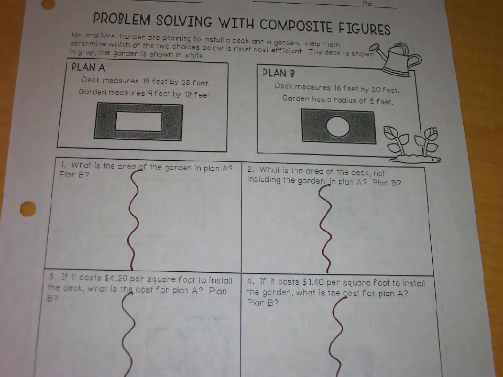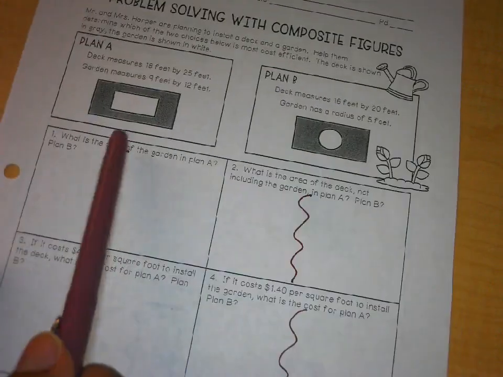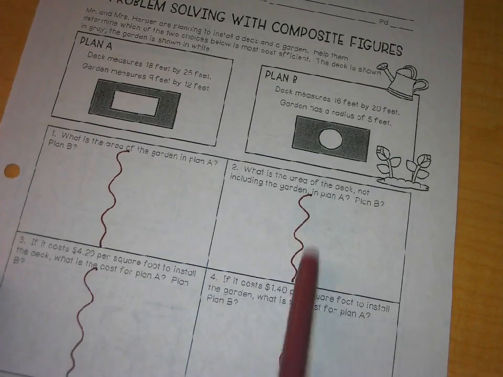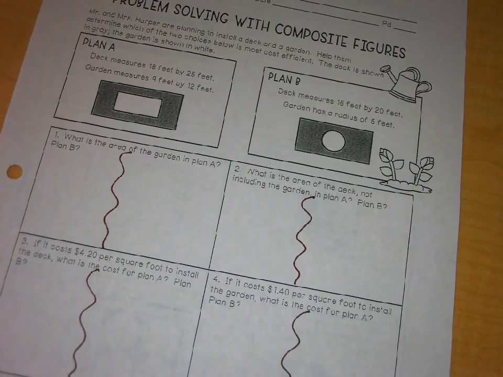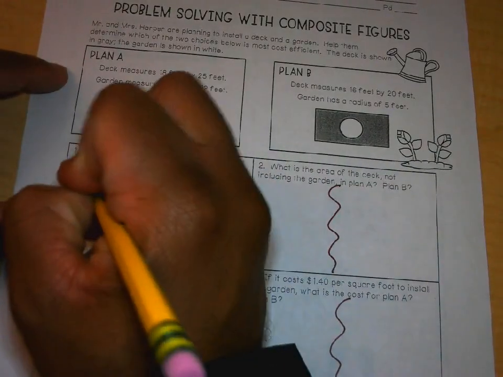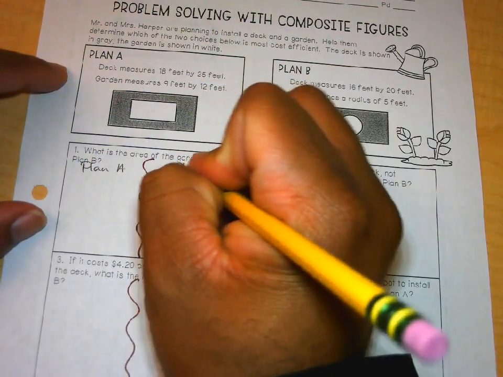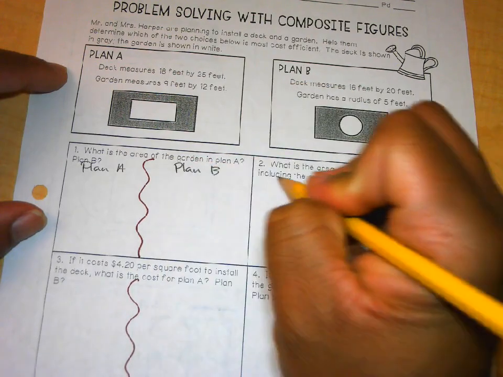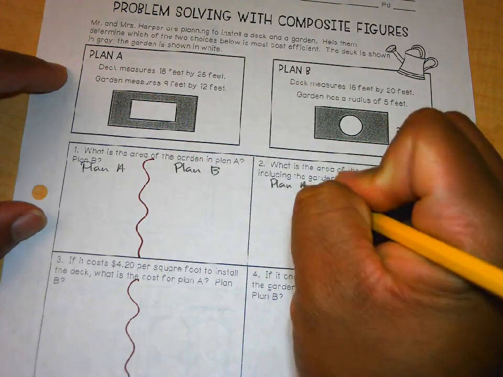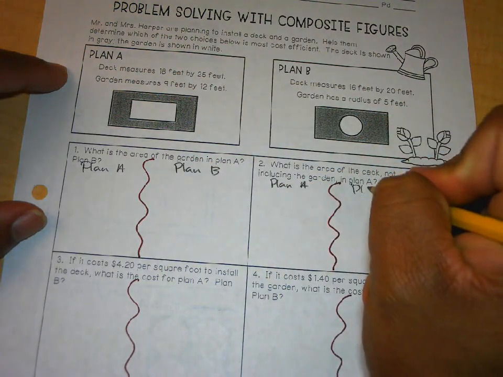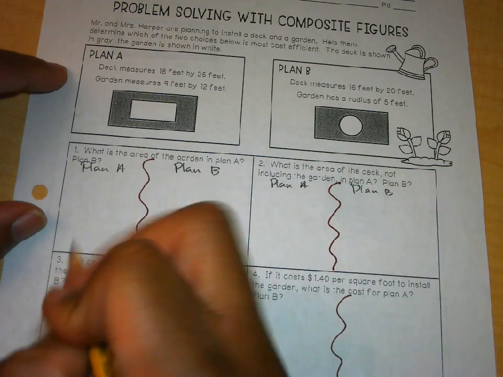All right, so again, you're going to split this in half here. And so on each of them, we'll have plan A, and then plan B, plan A, plan B.